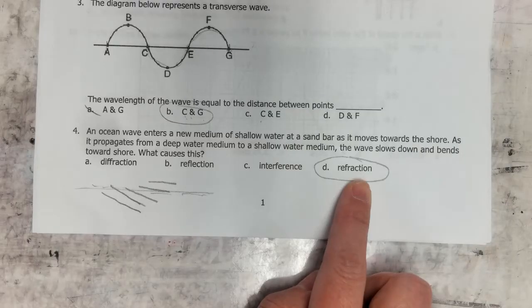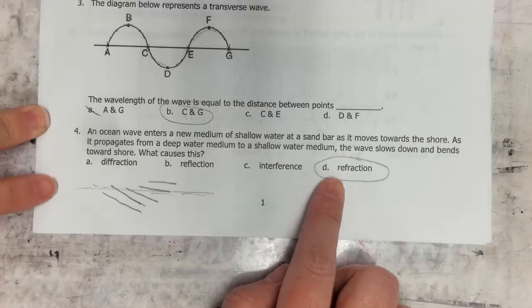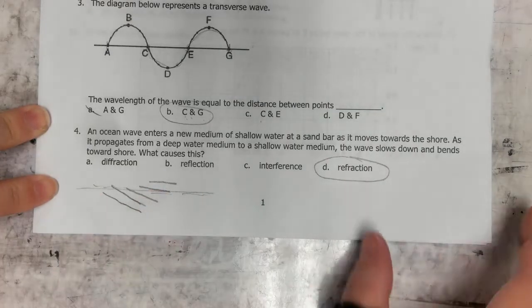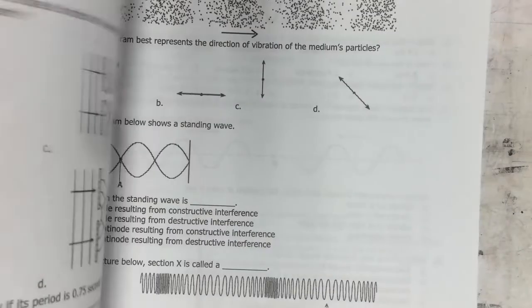68% of you got this right. The campus average was only 52%, so you did better than the average, but of course you're going to see this again. The question on your test is very similar. I believe it has a picture kind of similar to this. So again, that's the scenario that I used in class.